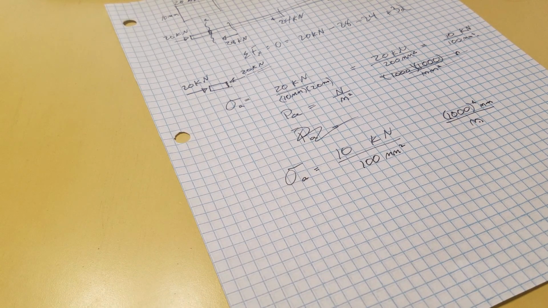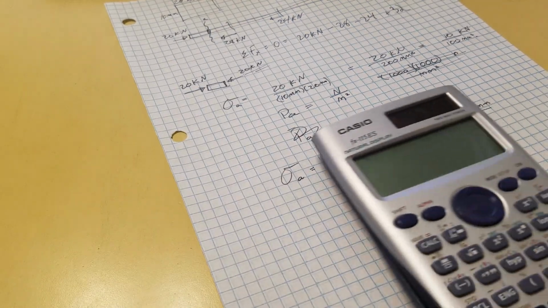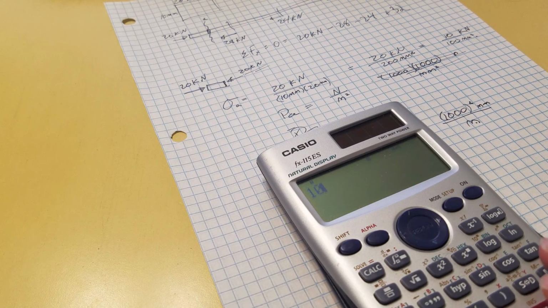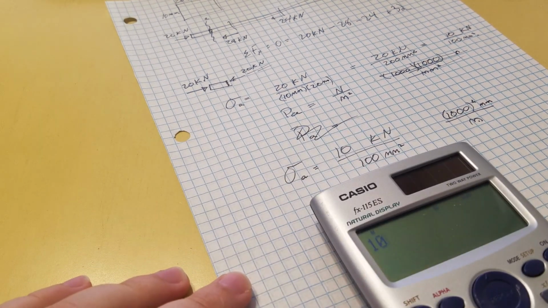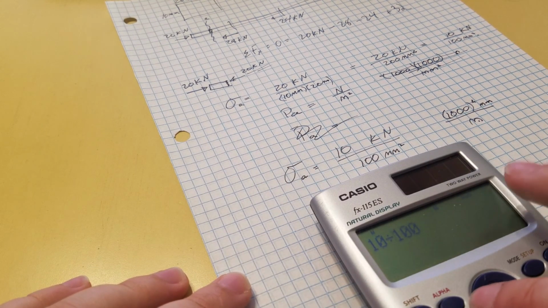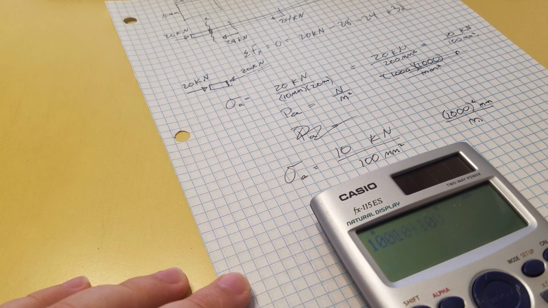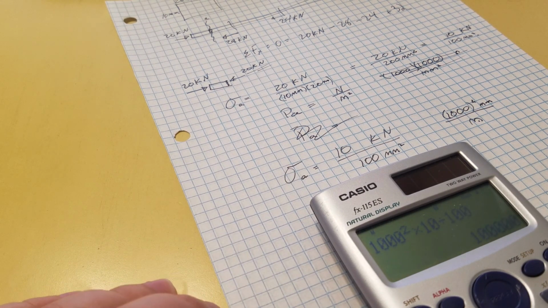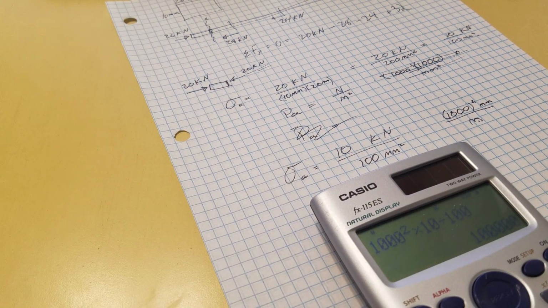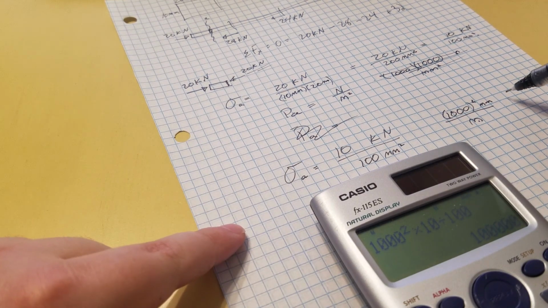So gives me, let's just do it. 20 divided by 200 times 1,000,000. So that gives me 100,000, still in kilonewton per meter squared.